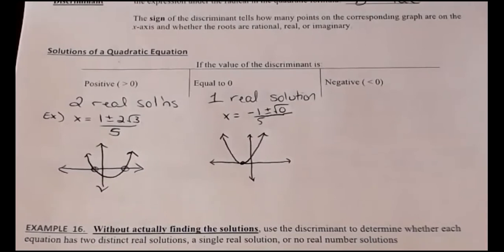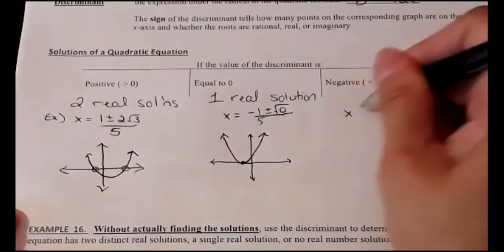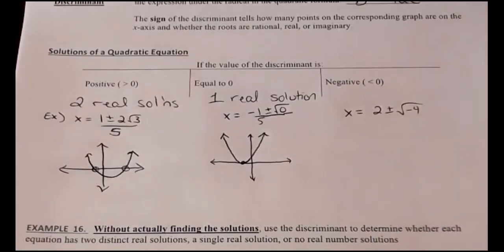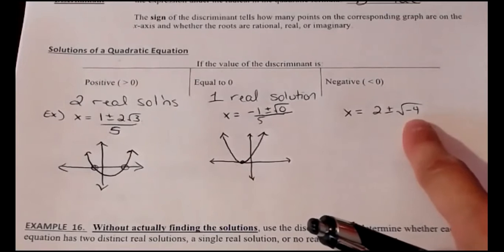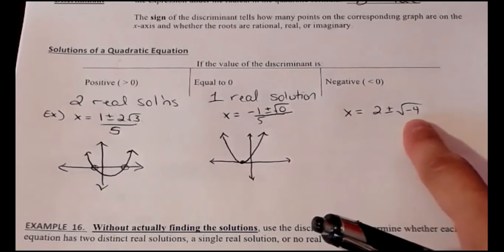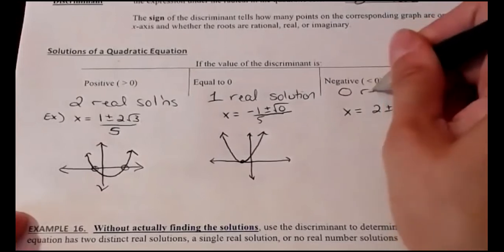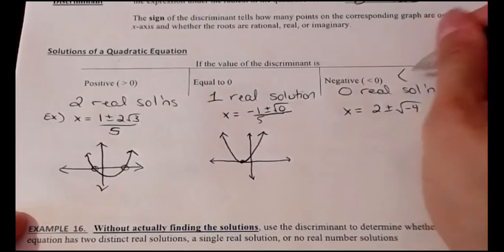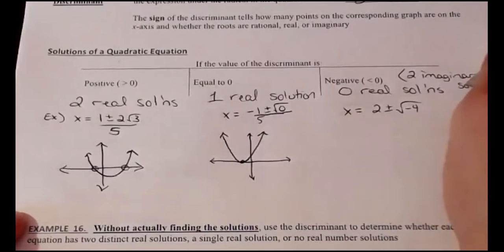And then if the value of the discriminant is negative, so for instance, let's write x is equal to 2 plus or minus square root of -4. Notice that my discriminant is negative. What that should tell you immediately is that we have an imaginary solution. So what this tells us is that we have 0 real solutions. Essentially what this means is we have 2 imaginary solutions. That's what that means.